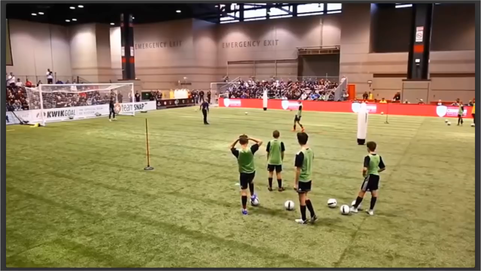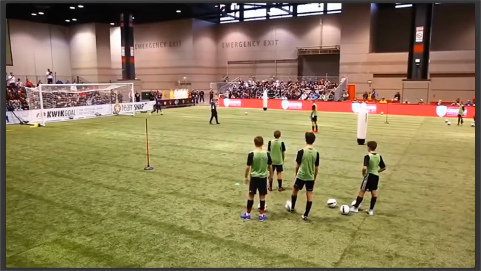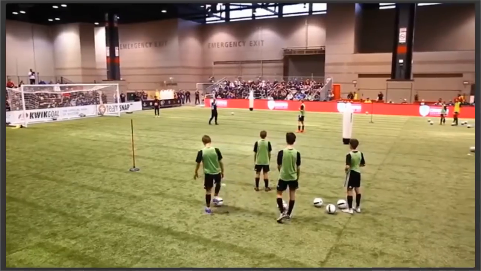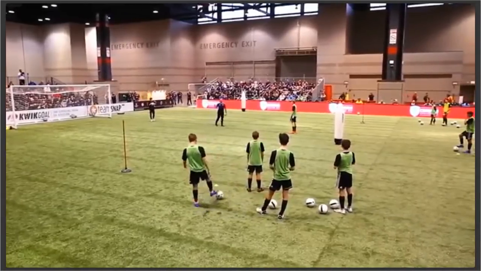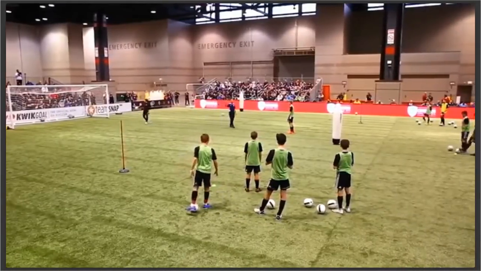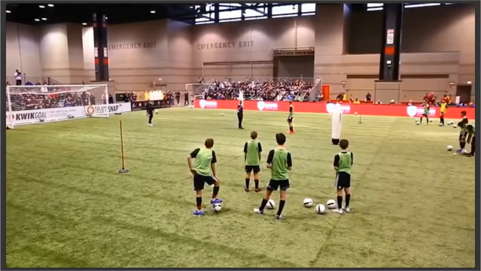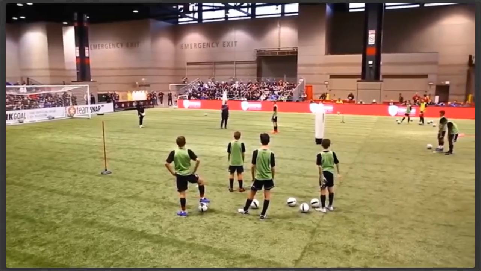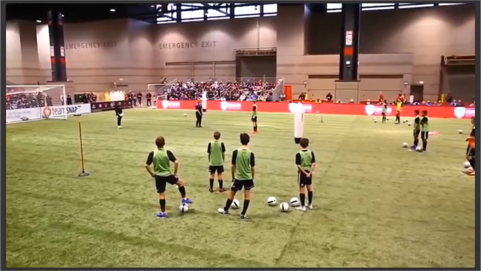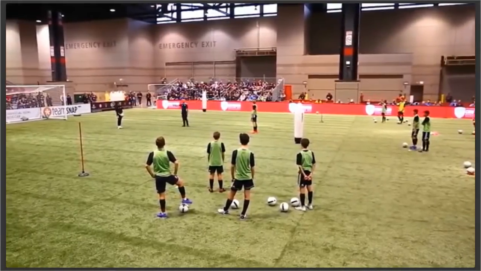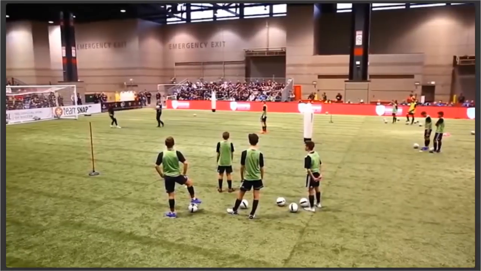Hard. Better. So contact on the ball is priority 1. The ball doesn't go up because you lean back. Period. The ball goes up because contact on the ball and follow through tells the ball where to go. Grab me a couple of other balls.